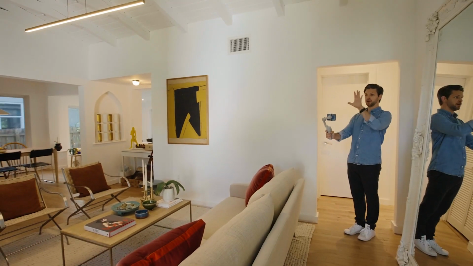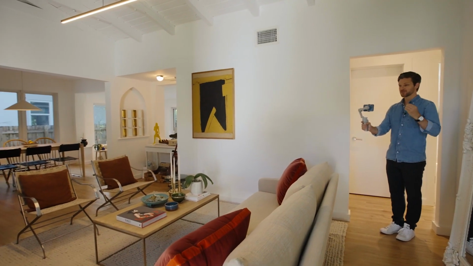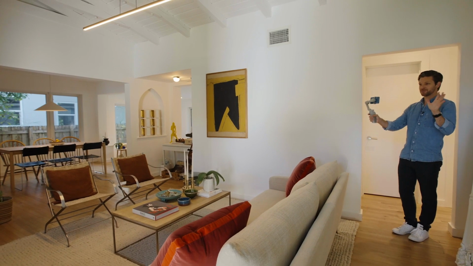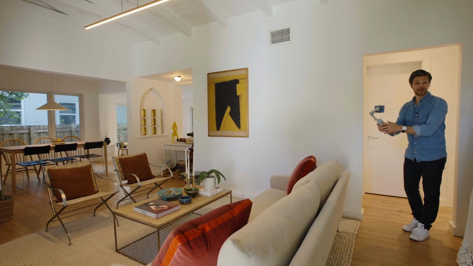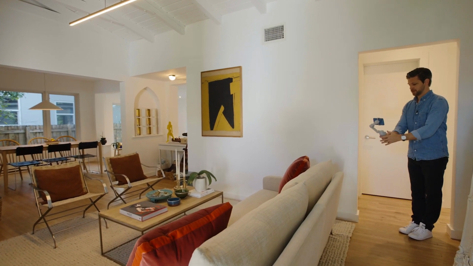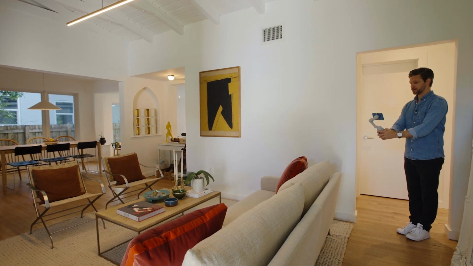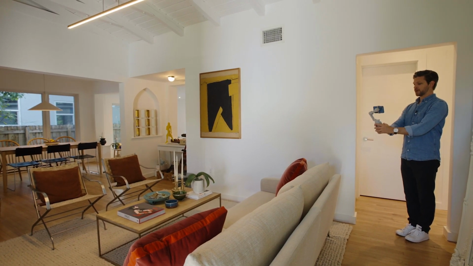So I'm gonna stand here. Looks like as if a photographer would have taken this exact shot from this vantage point. It's asked me to get a tilt. Now we're gonna move slowly here. And we're getting our shot.